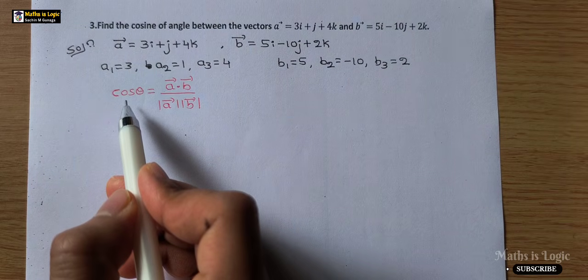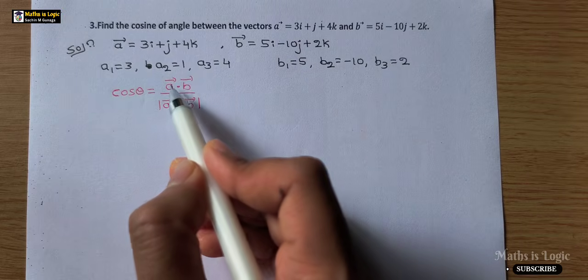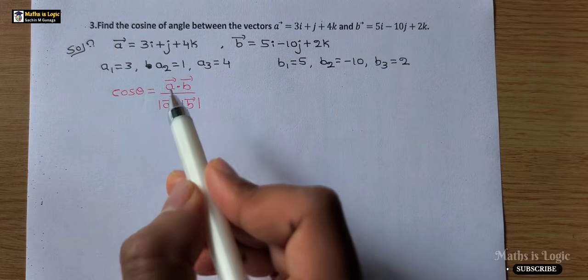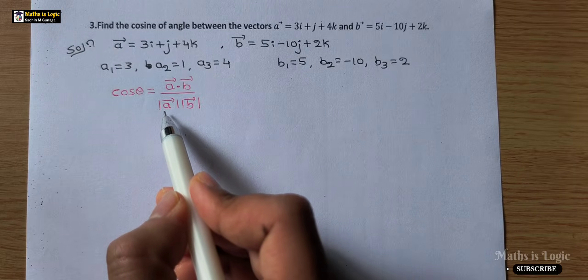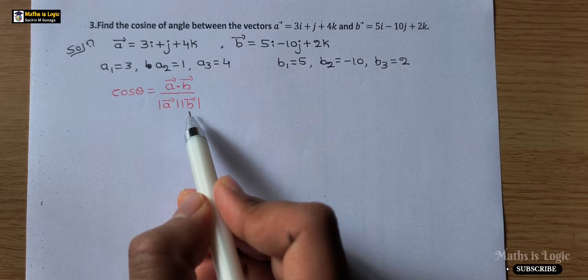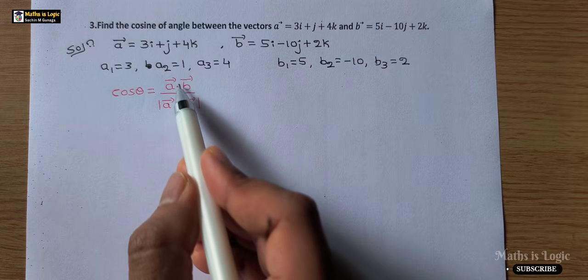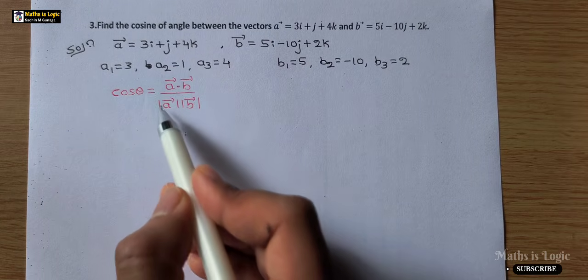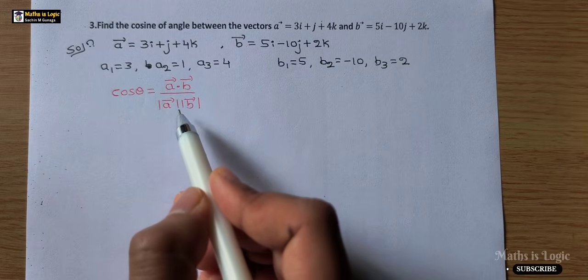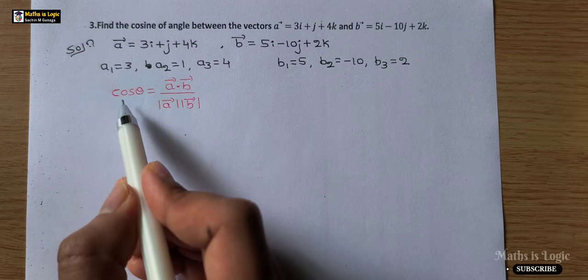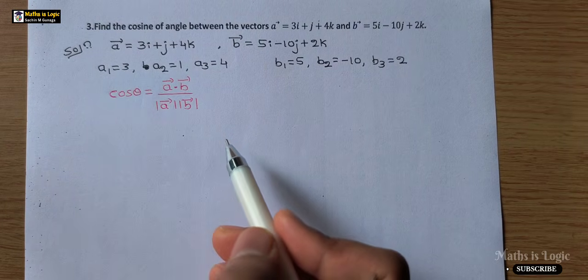If you want to find cos theta value, first find a vector dot b vector, next find magnitude of a, after that find magnitude of b. Once you find all three values, substitute in this formula, you will get the value of cos theta.